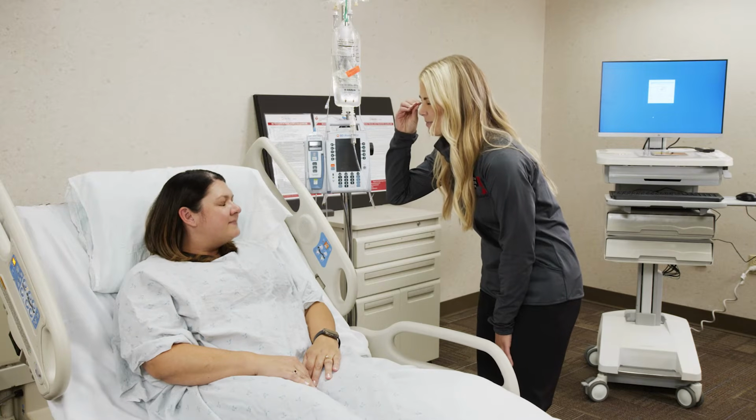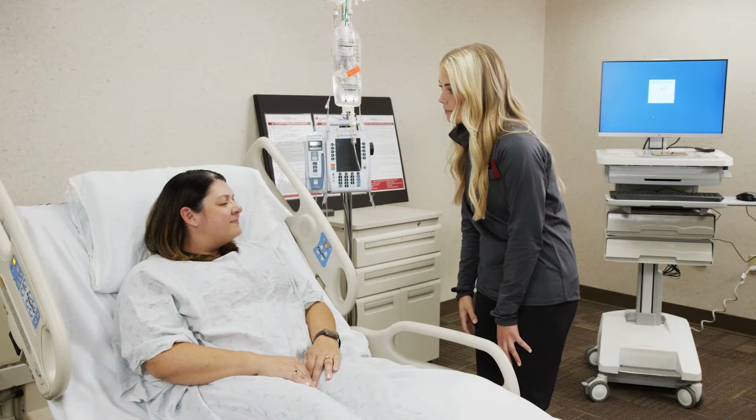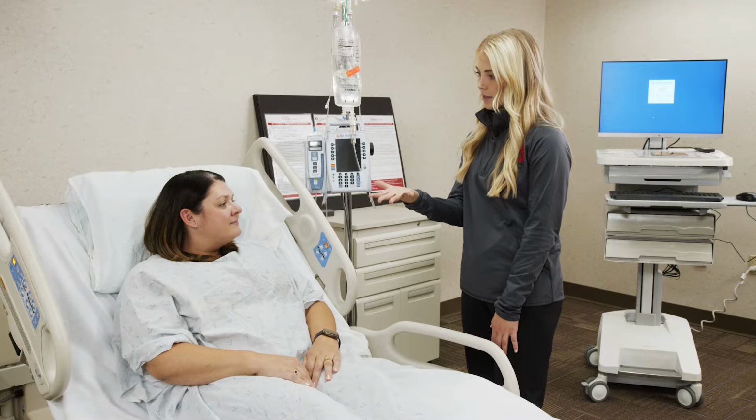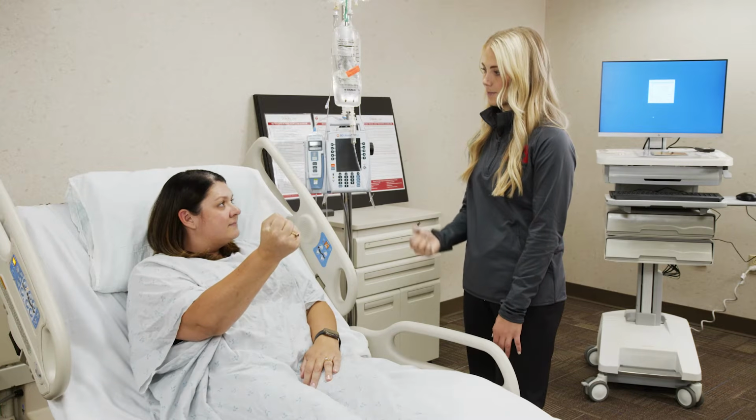Close your eyes and then open them. Open your hand and make a fist. They should then be given another opportunity to perform the command and the result scored accordingly. Remember, this isn't about testing language or strength. It is seeing if the patient can process information and follow a command. If they follow both commands, they score a 0.